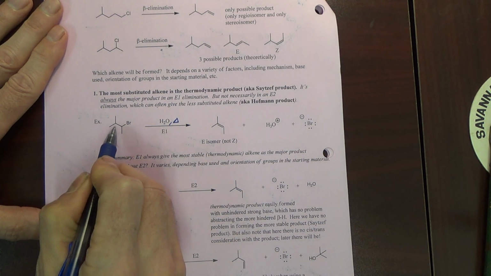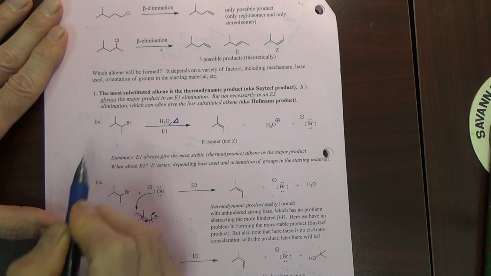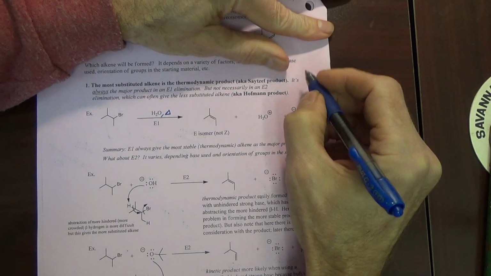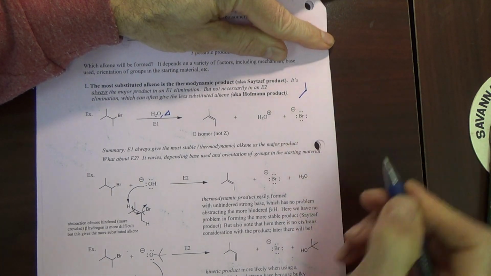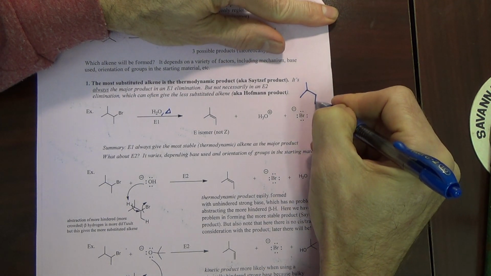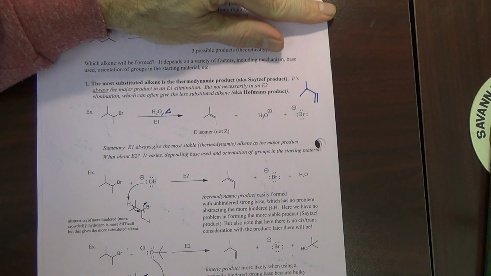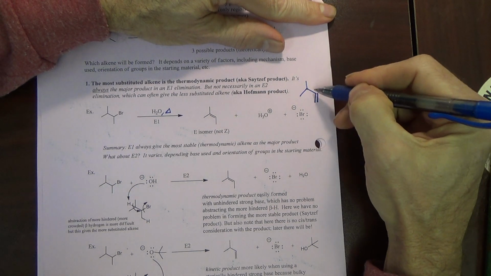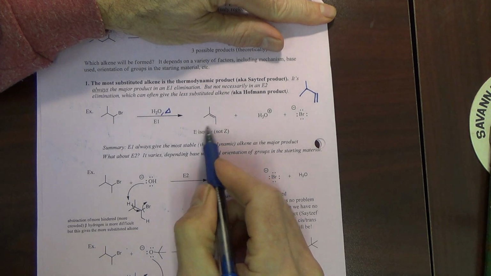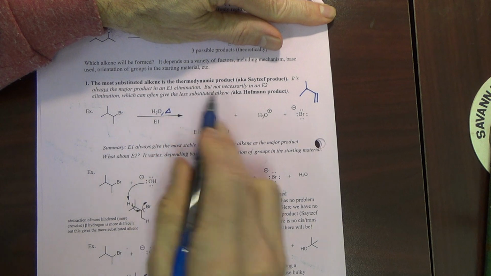That is, I'm putting the double bond in between this beta carbon and the alpha carbon. And we're not putting the double bond in between this carbon and this carbon. We're not making that product. This would be a monosubstituted alkene, the less substituted product. This is your most substituted product. And remember, it's always the major product in an E1 elimination.